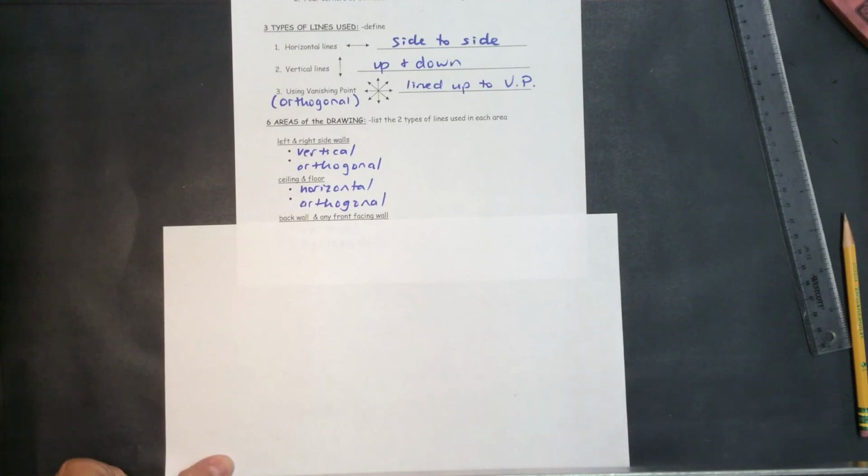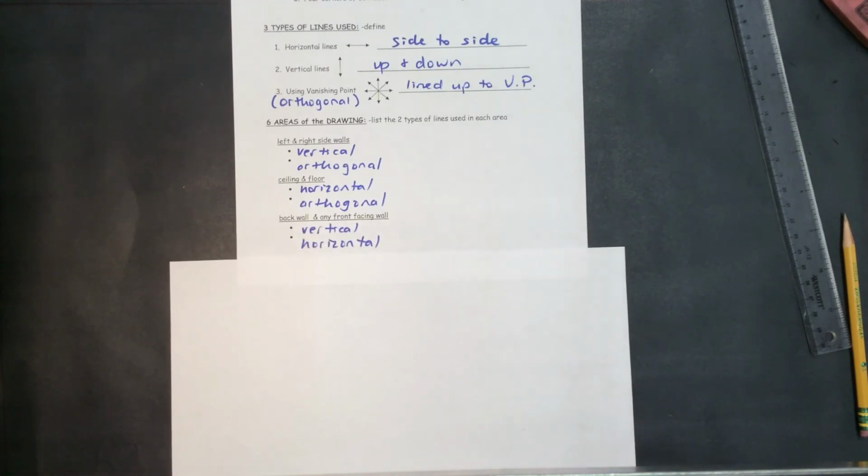The 2 types of lines that we get to use in those areas are vertical and horizontal. Vertical and horizontal. So notice back walls and front-facing walls are the one space in a 3D drawing like this where we don't use orthogonals, where we don't depend on the vanishing point. And that's kind of important to understand.